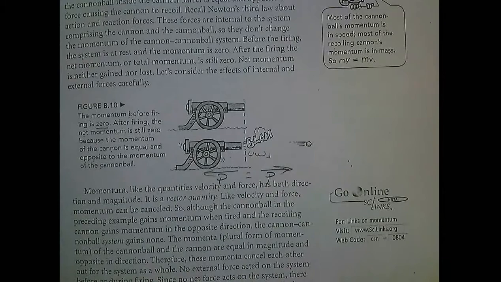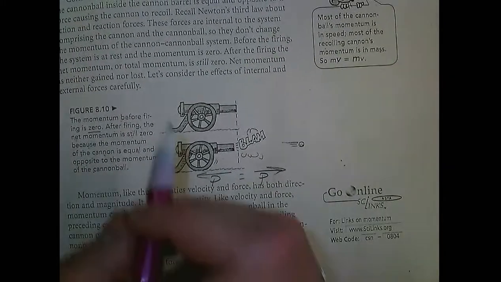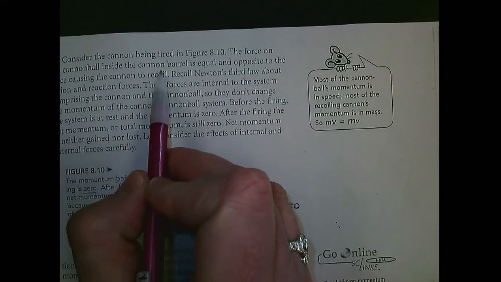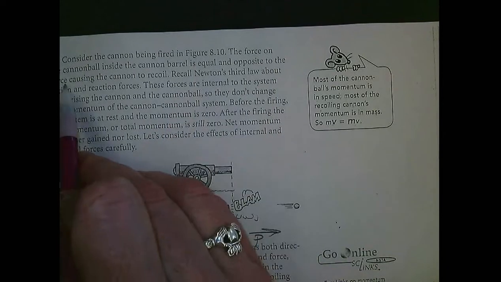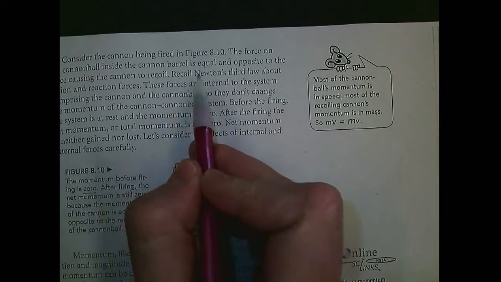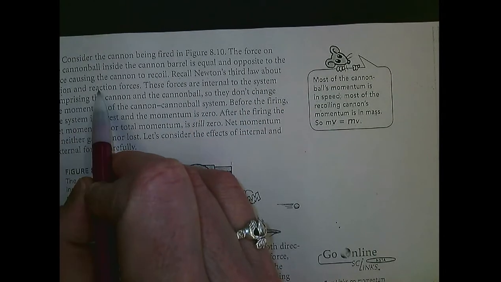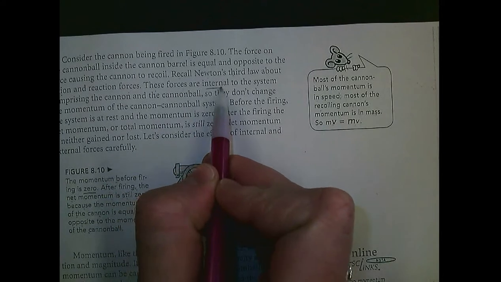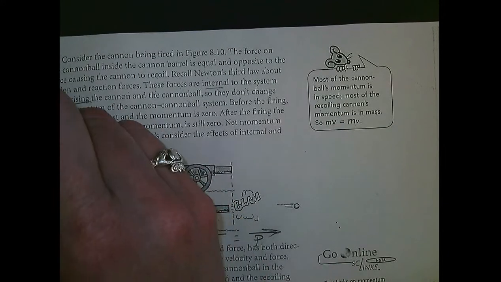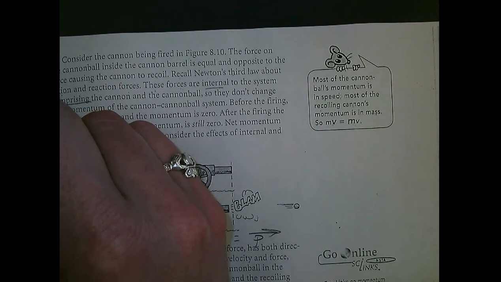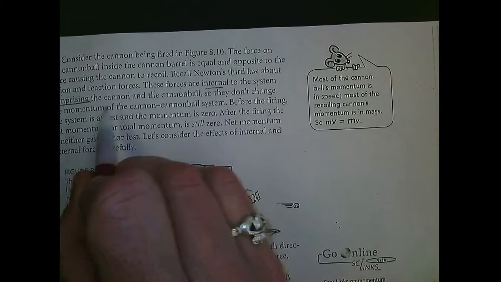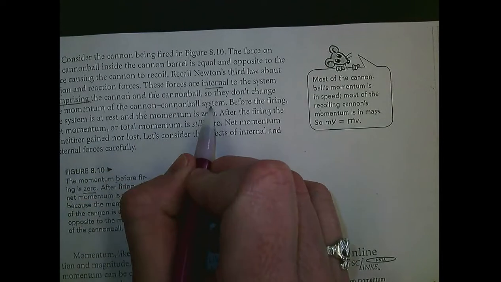Equal amounts, opposite directions. Consider the cannon being fired in figure 8.10. The force on the cannonball inside the cannon barrel is equal and opposite to the force causing the cannon to recoil. That means bounce backwards or move backwards. Recall Newton's third law about action and reaction forces. These forces are internal, inside. These forces are inside the system, comprising, making up the cannon and the cannonball. So they're inside the system of the cannon and the cannonball. So they don't change the momentum of the cannonball system.